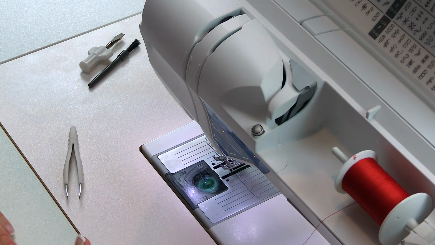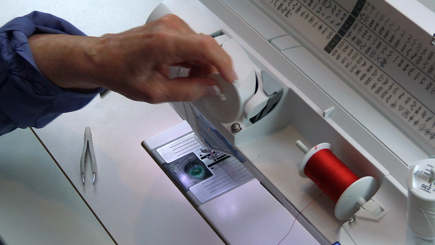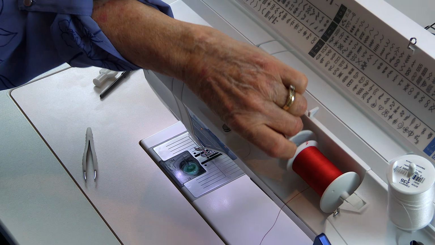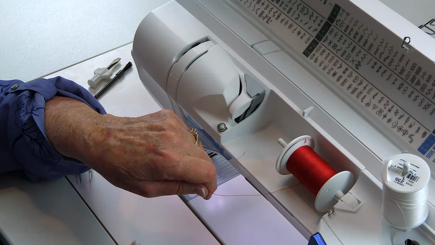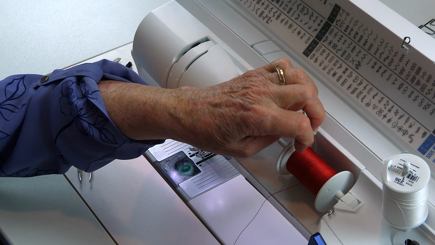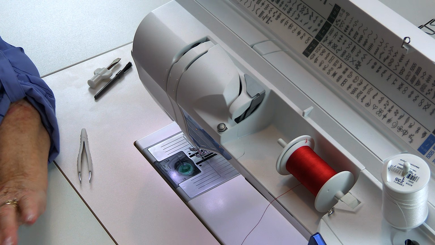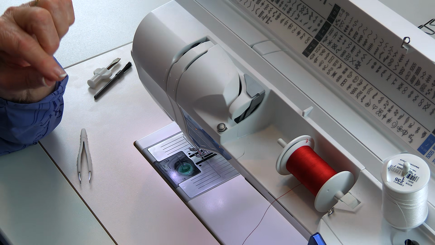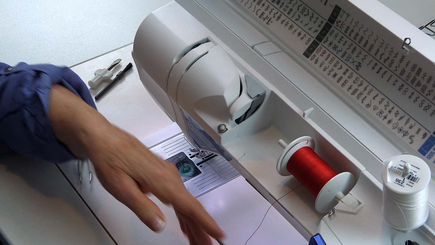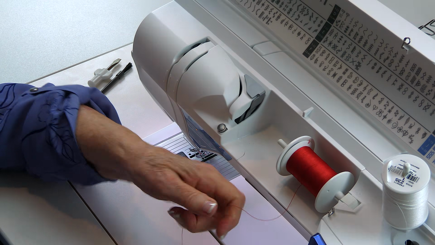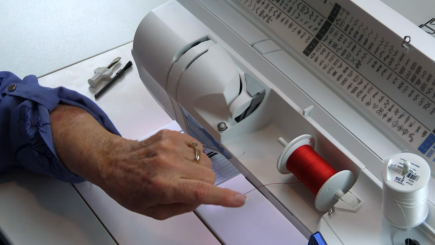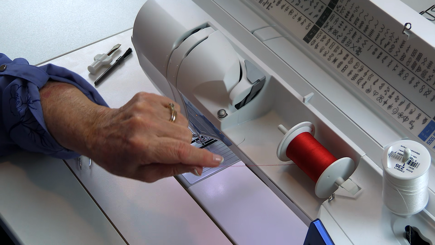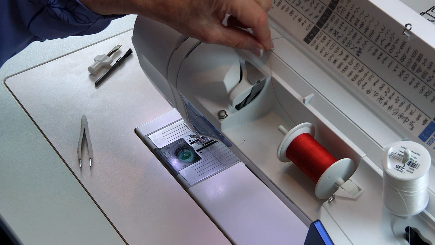On my Viking here, make sure when you put your spool of thread in that you put this little cap on. This will prevent the thread from getting caught on this little slit piece on the top of your thread spool, because sometimes the thread catches on it. If you put this cap on and make sure it's a little bigger than the spool, that won't happen.